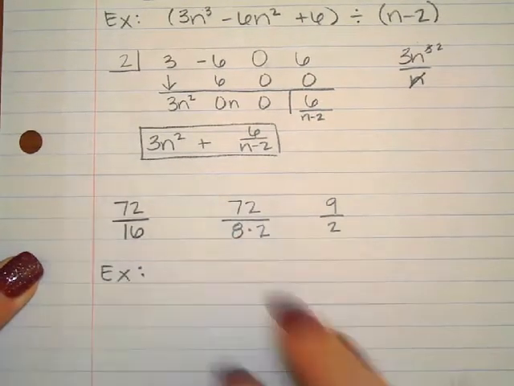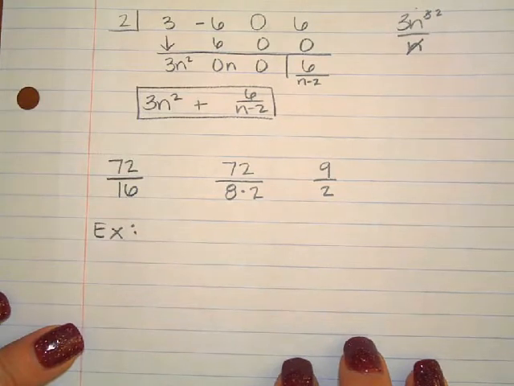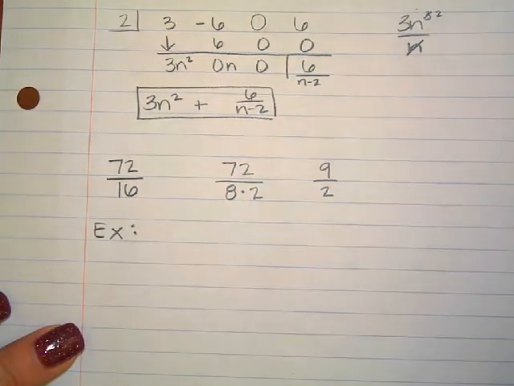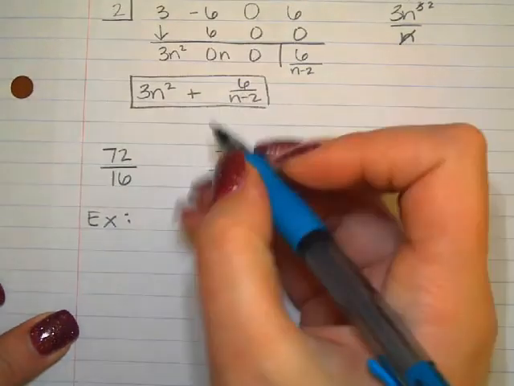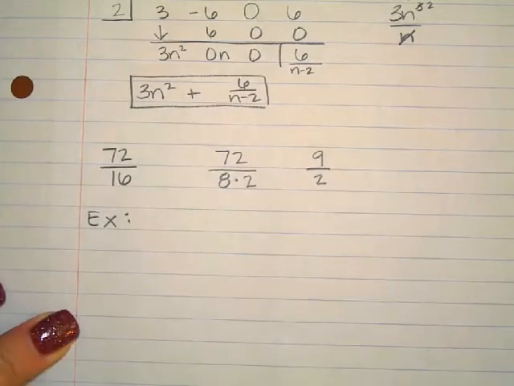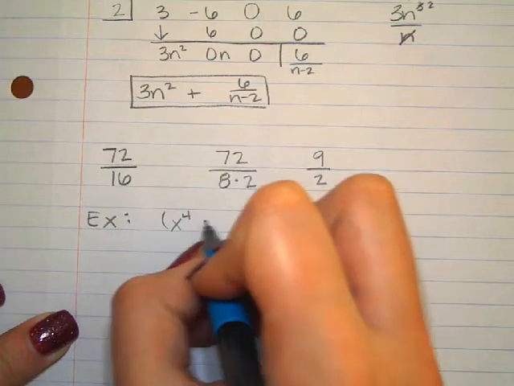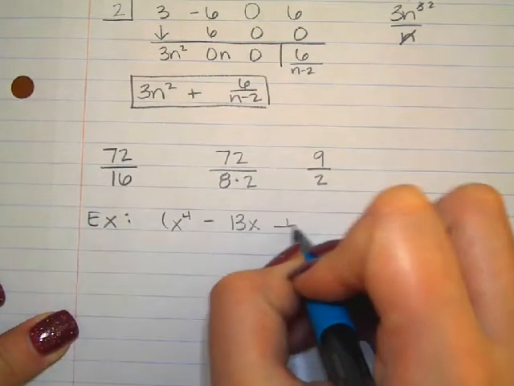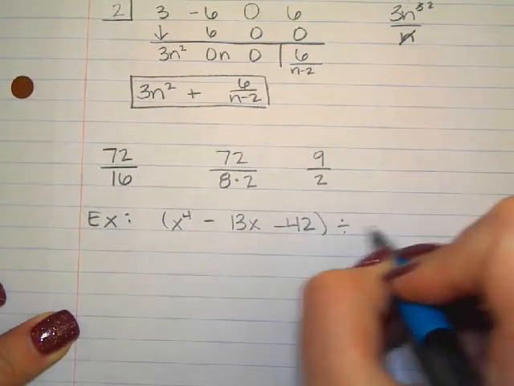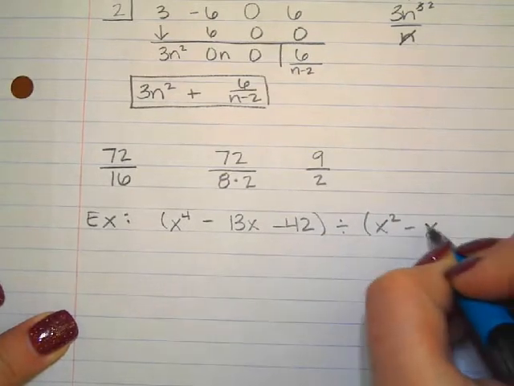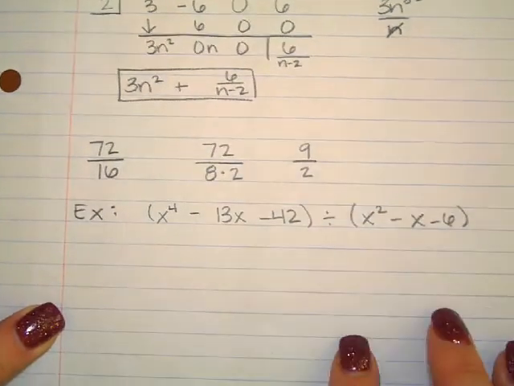So what we're going to do is we're going to do a problem where we're going to use synthetic division to divide a problem we thought we couldn't do by synthetic division. So we're looking at number 4 from that worksheet. Number 4 said x to the 4th minus 13x minus 42 divided by x squared minus x minus 6.